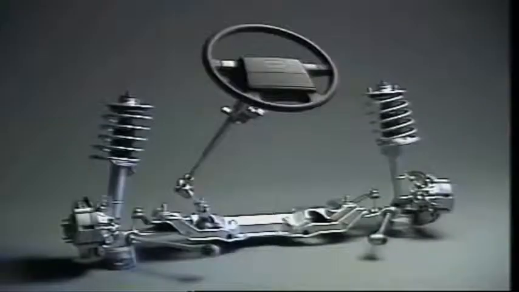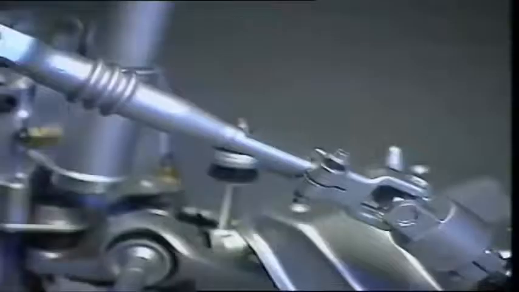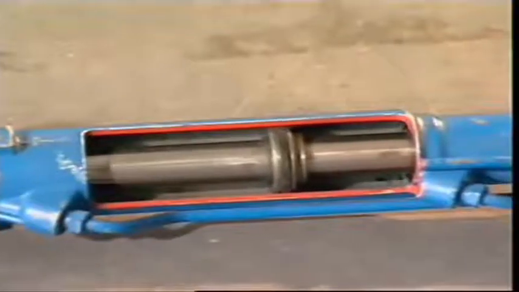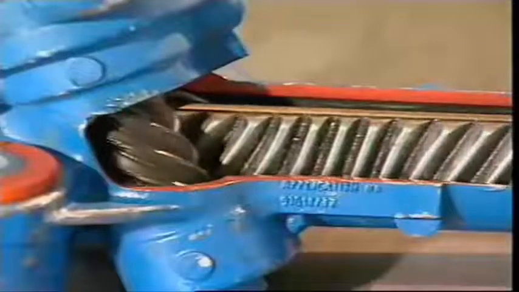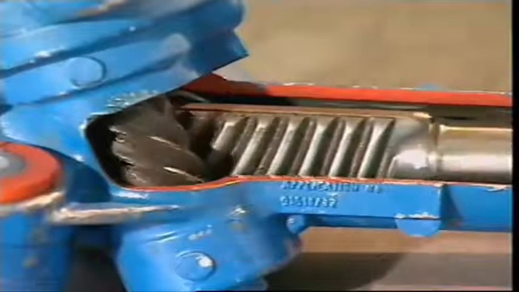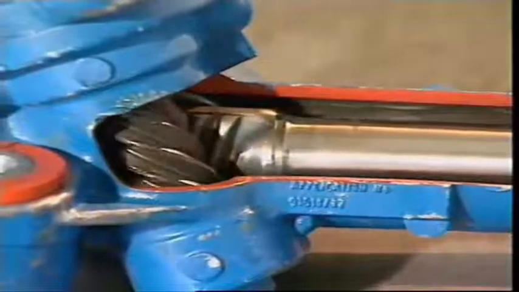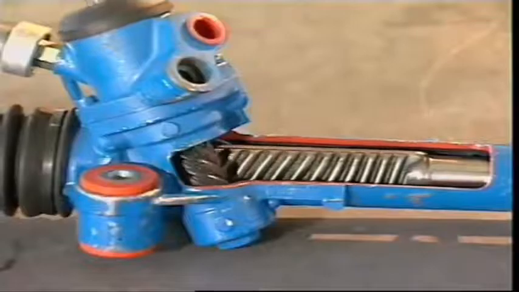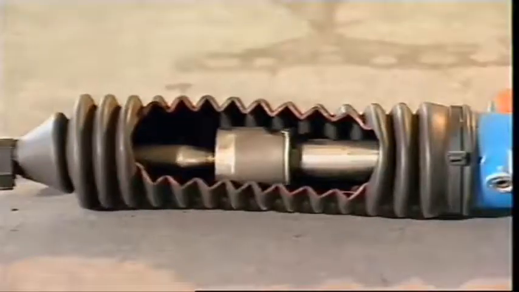A rack and pinion steering system has a steering wheel, a main shaft, universal joints, and an intermediate shaft. When the steering is turned, movement is transferred by the shafts to the pinion. The pinion is meshed with the teeth of the rack, so pinion rotation moves the rack from side to side. This type of steering is used on passenger vehicles because it is light and direct.